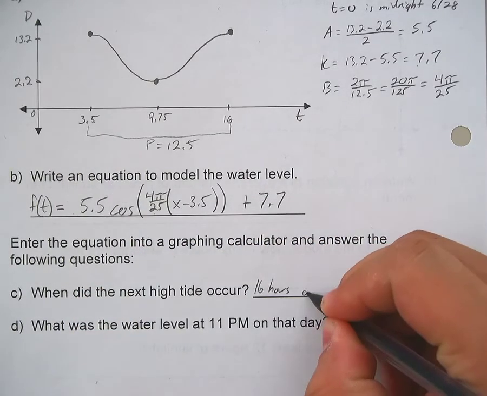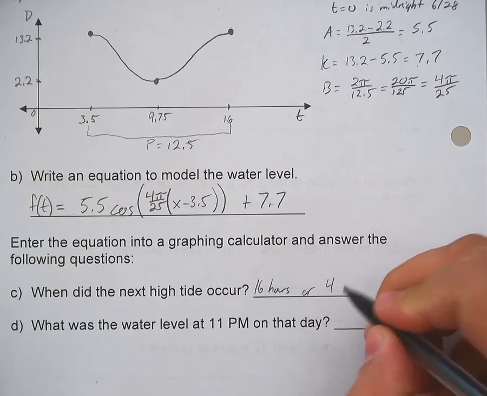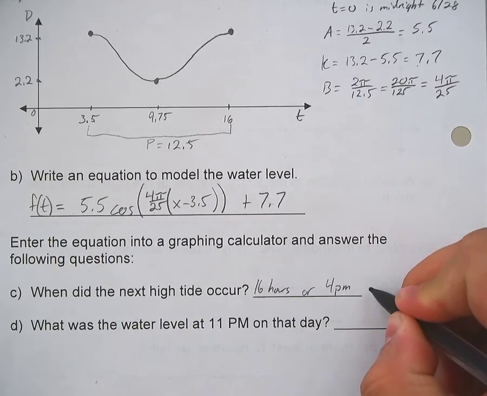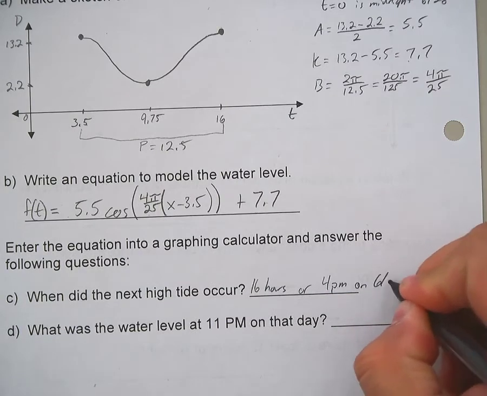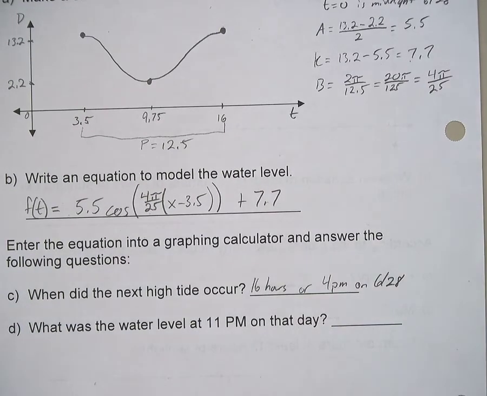So we could say it's 4 p.m., and that's on 6/28, same date. So we could say it's at 4 p.m., 16 hours after midnight, 12.5 hours after 3.5. And then what is the water level at 11 p.m.